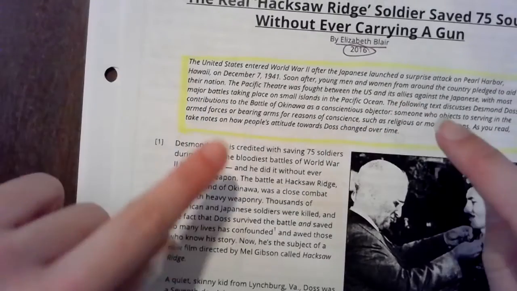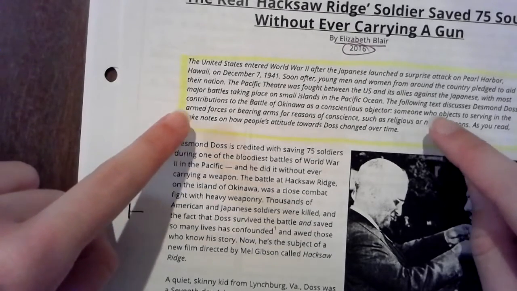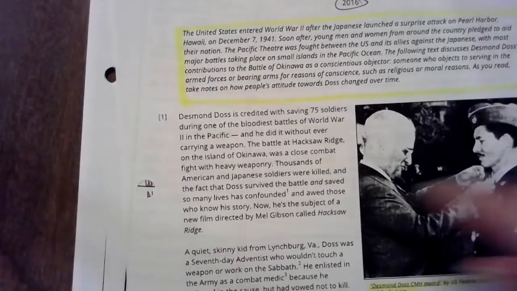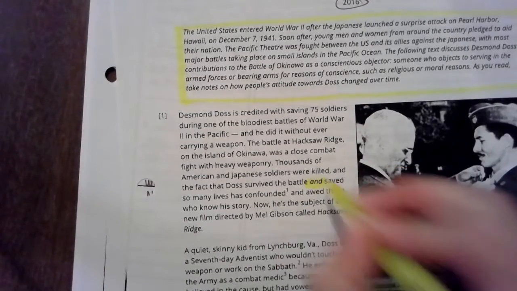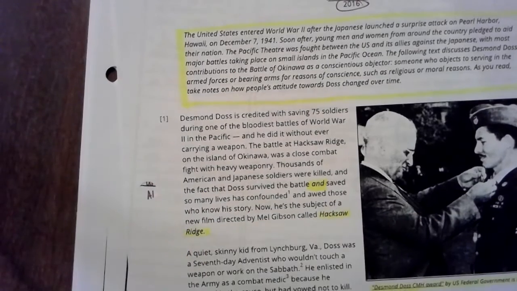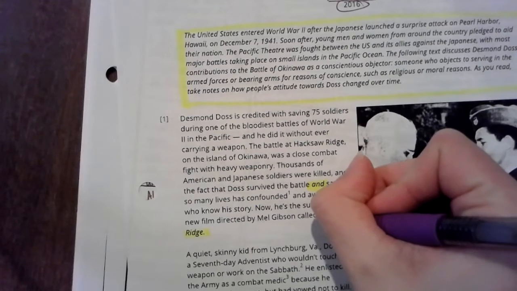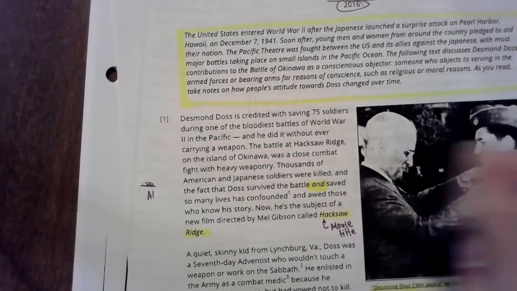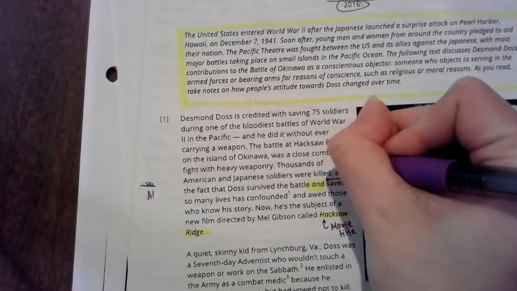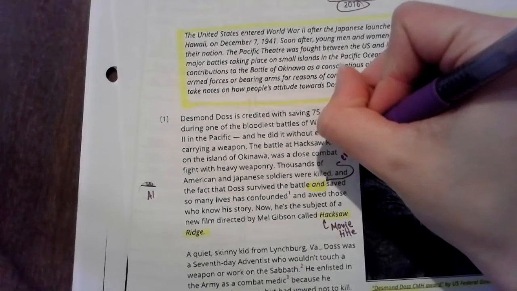An author is always going to use italics when they want to separate something from the rest of the article. If we look here, we have another example of italics and another one here. This one is because it's a movie title. But this one here is not for a movie title. This one is emphasis, meaning it's to show that it's important.